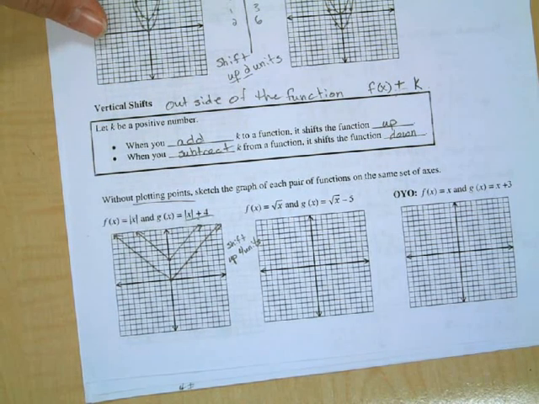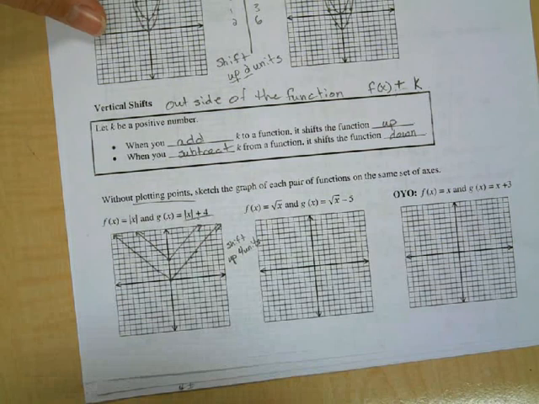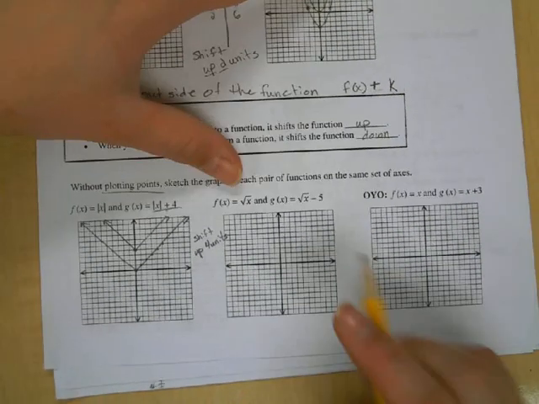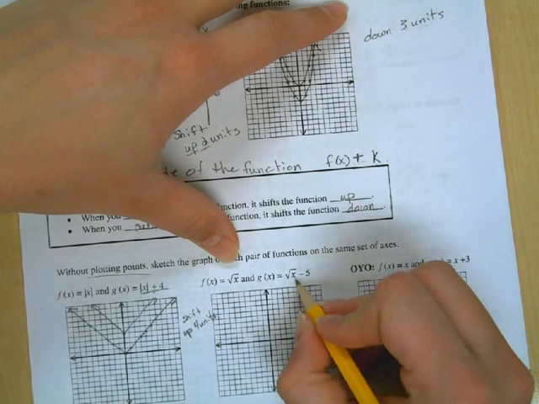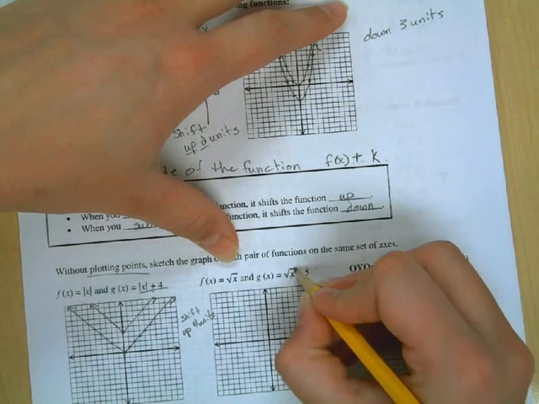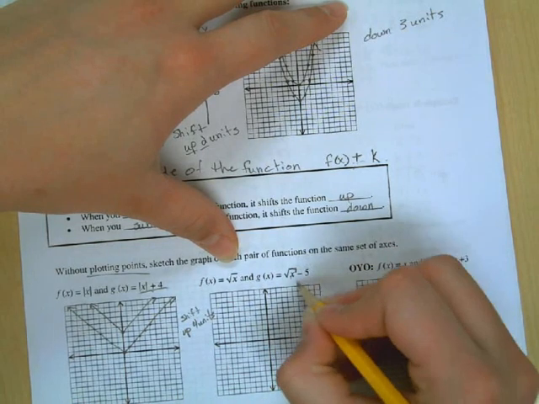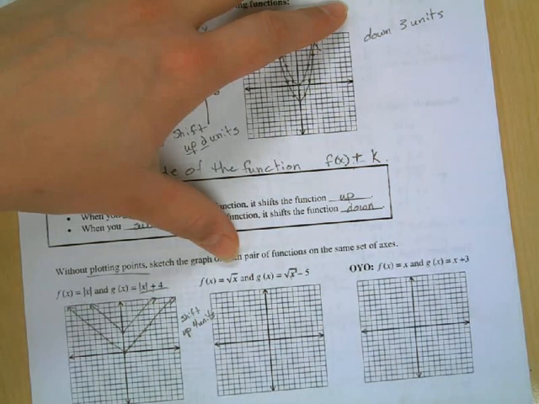Okay, notice that those lines are parallel to each other. It's because they have the same slope. It's just the same graph moved upwards. Okay, that's all that happens. So same thing here. Here, do note that this is the square root of x, minus 5. Since that square root stops at the x, the 5 is not included in it. So this is outside. This is minus 5. So we do the square root of x and then minus 5.